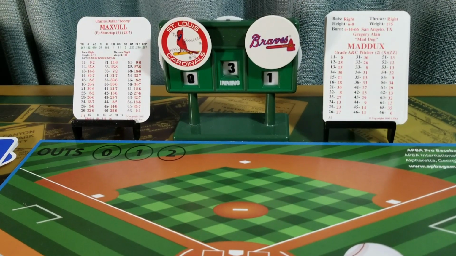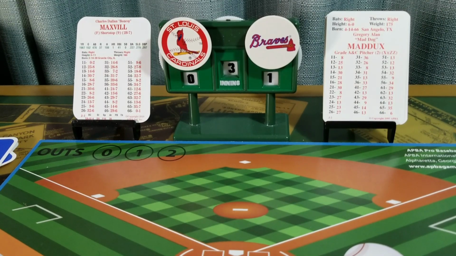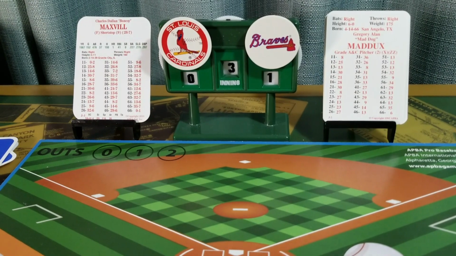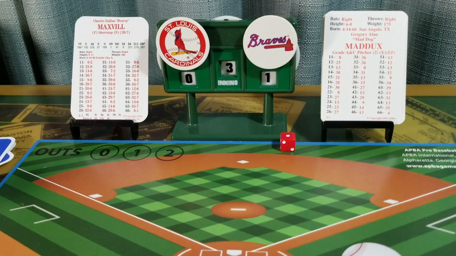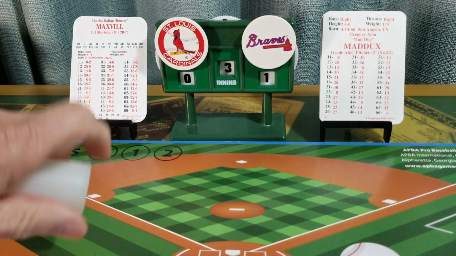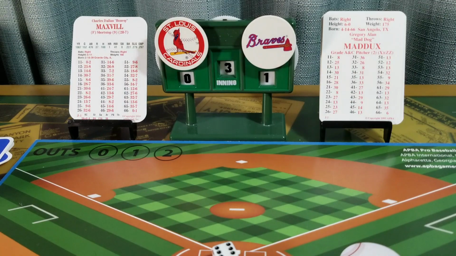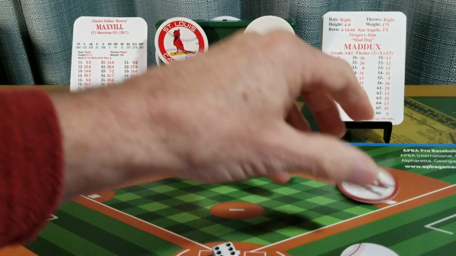Dal Maxvill will lead off for the Cardinals. Very light hitting shortstop, but a very good defensive shortstop, winning several Gold Gloves. Probably the best defensive shortstop in the years that he played. Here's the pitch to Maxvill. 11 is a roll. That's a hit column roll. Here's the roll. 16 is a single. Okay, it's a single for Maxvill. He is a fast runner at first.